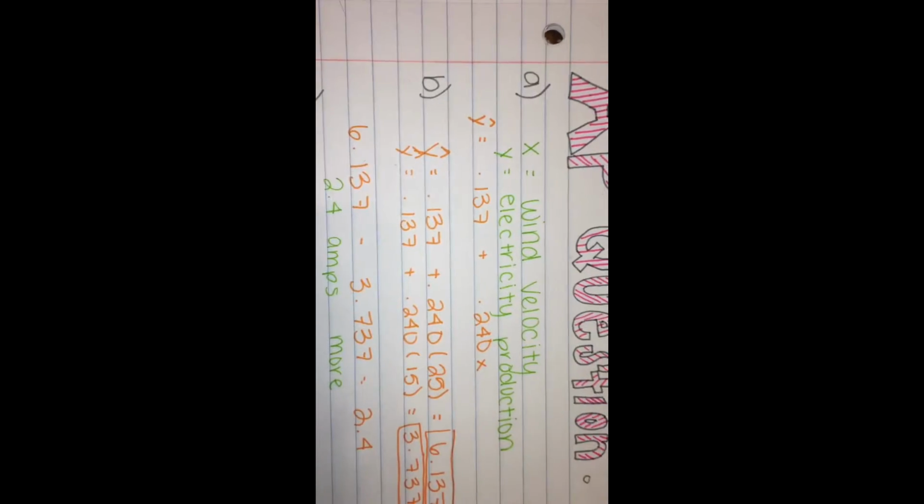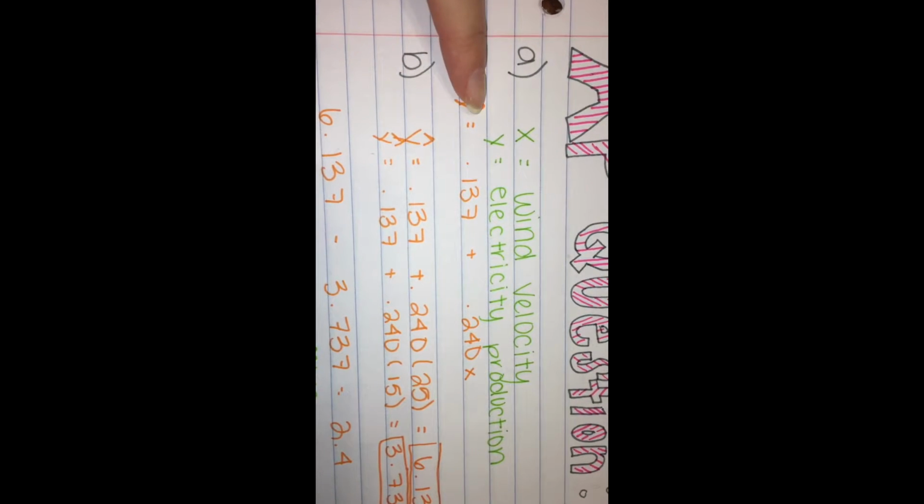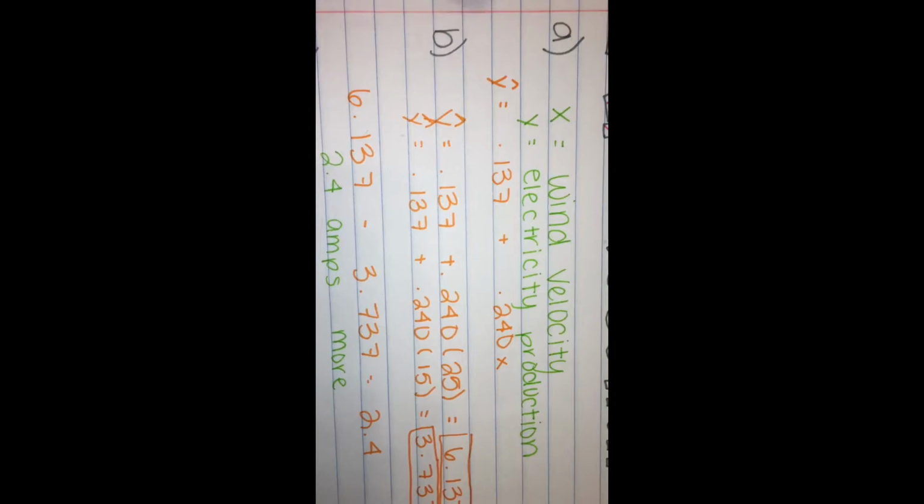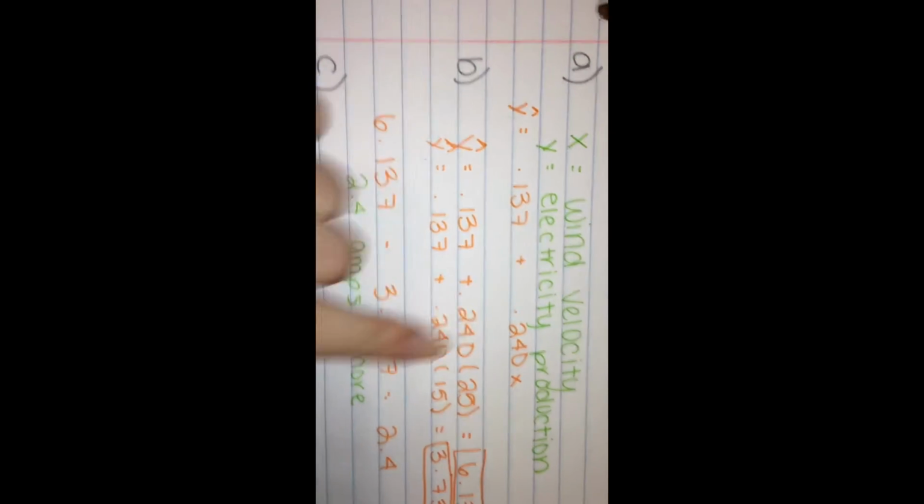So part A asks us to use the computer output above to determine the equation of the least squares regression line and identify the variables. So we literally just plug these two values in right here. So we determine that x is the wind velocity and y is the electricity produced. So we simply plug it in, leaving the predicted and the x.